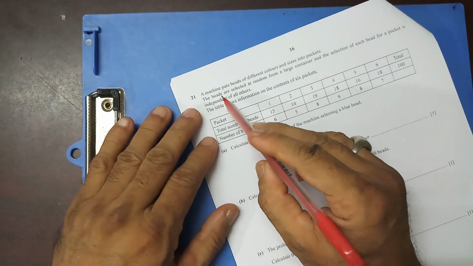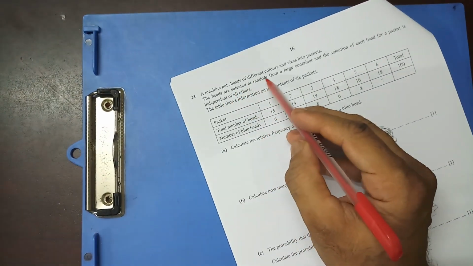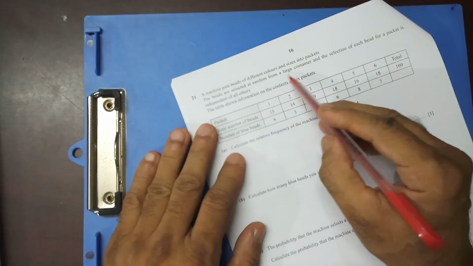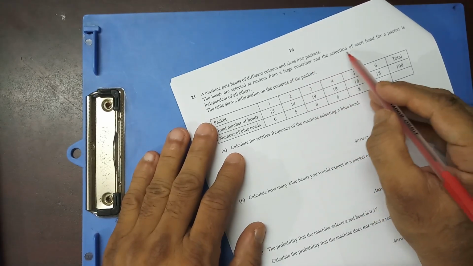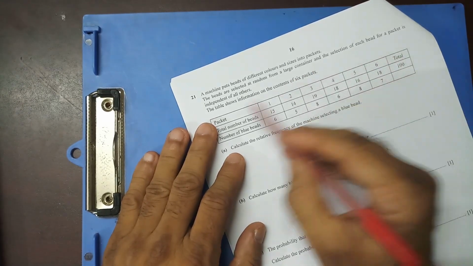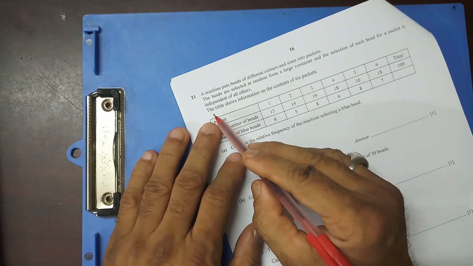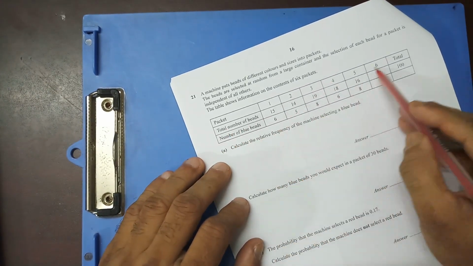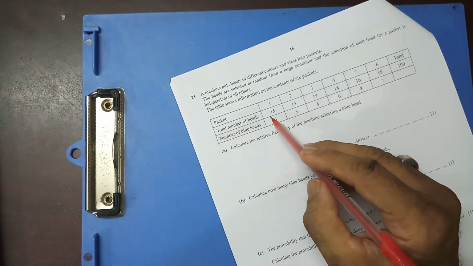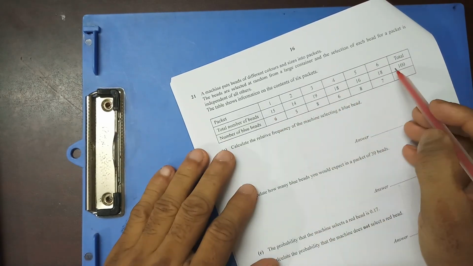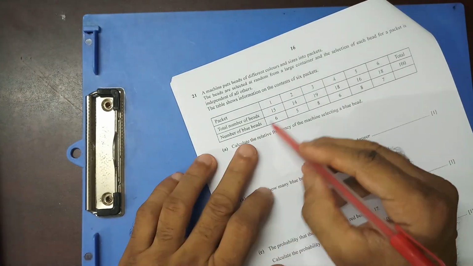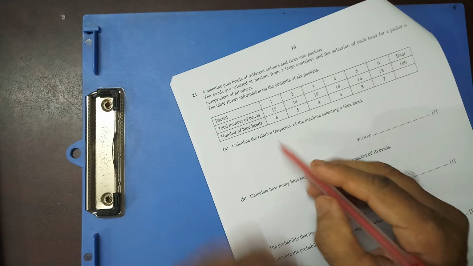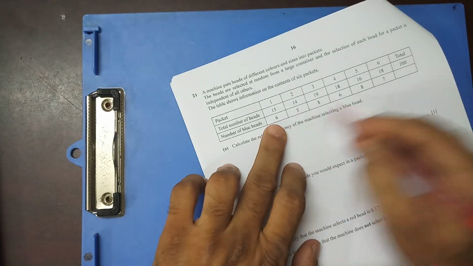Question number 21. A machine puts beads of different colors and sizes into packets. The beads are selected at random from a large container, and the selection of each bead for a packet is independent of all others. The table shows information on the contents of 6 packets, the packets 1, 2, 3, 4, 5, 6, and total number of beads. There are 15, 14, 19, 18, things like that. Total is 100. Number of blue beads is 6, 5. I don't have the total. So let's count them and put the total.